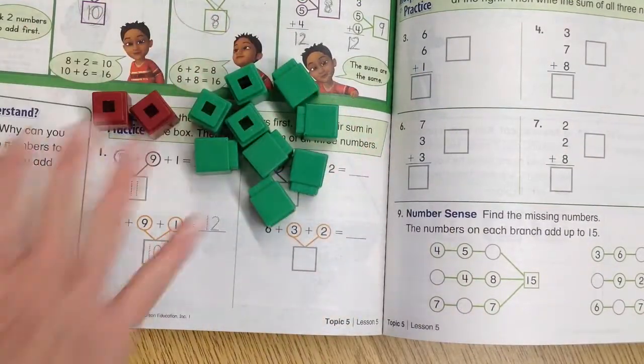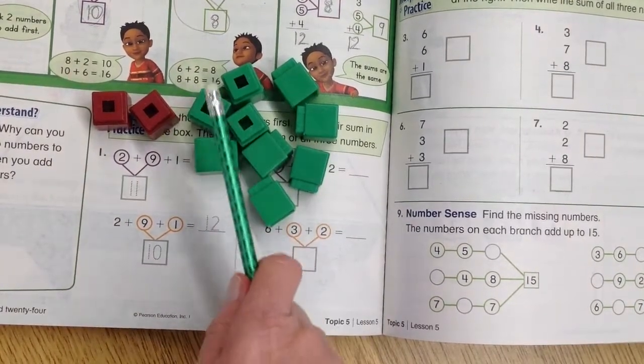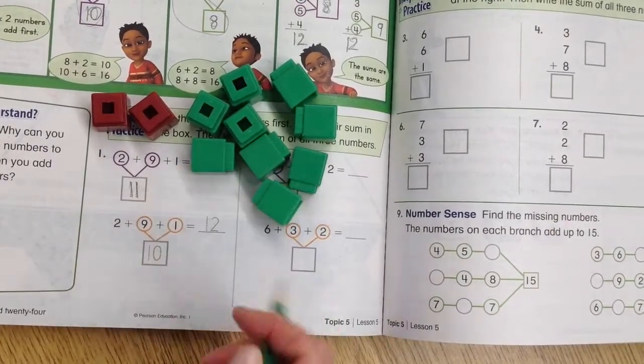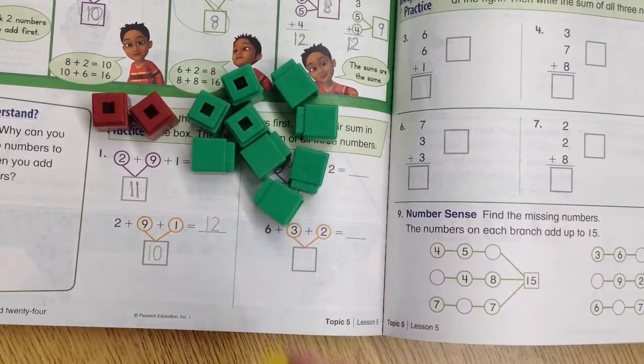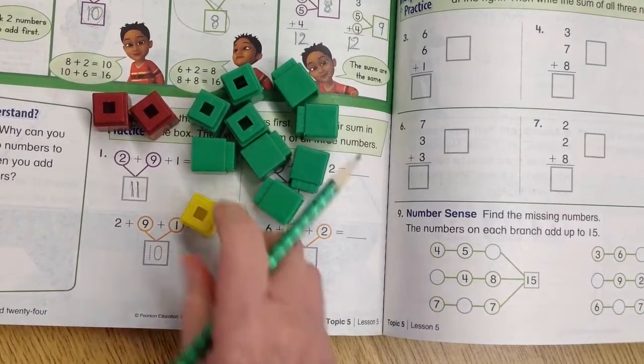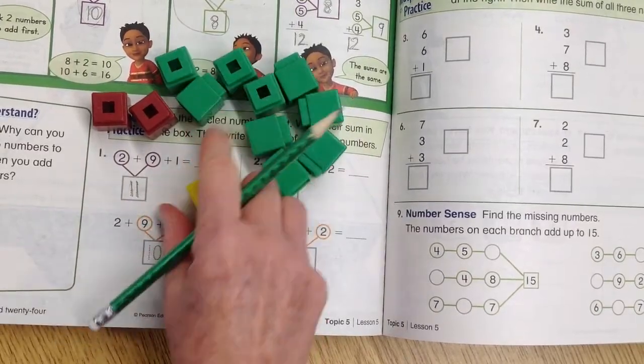So we're going to add these 2 first. So here I have 1, 2, 3, 4, 5, 6, 7, 8, 9, 10, 11.